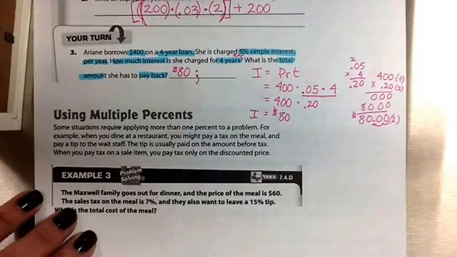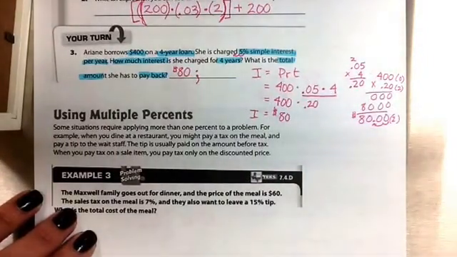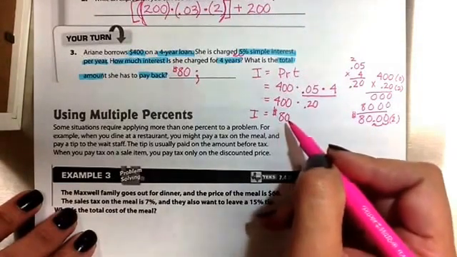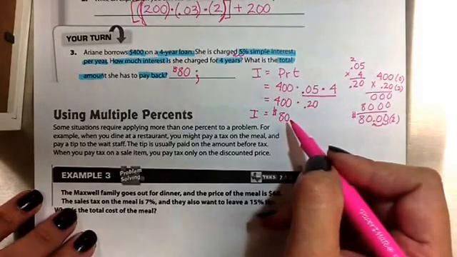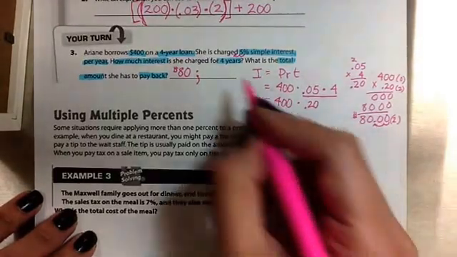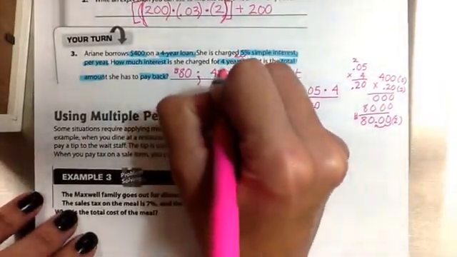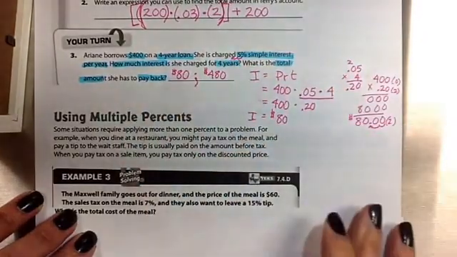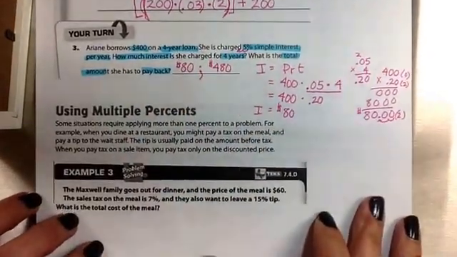And the second question is, what is the total amount she has to pay back? So remember, originally she had borrowed $400. Now she has $80 in interest, so the total amount is just 400 plus 80, which is 480. That is the total amount she's going to have to pay back.